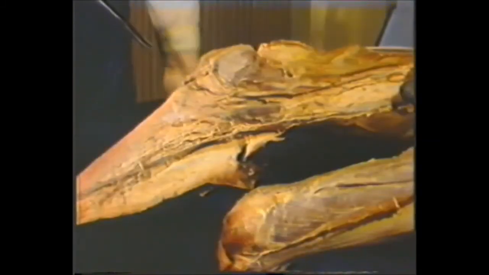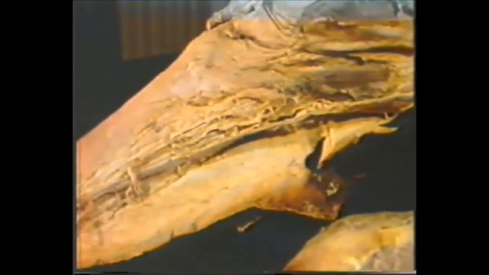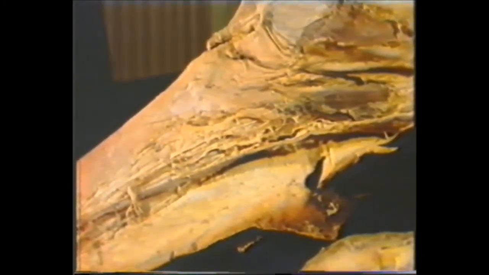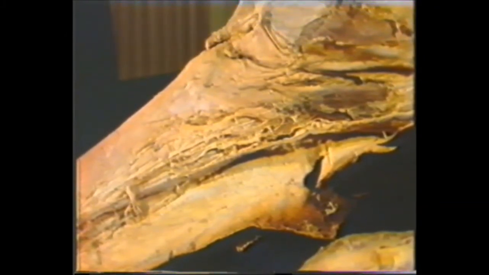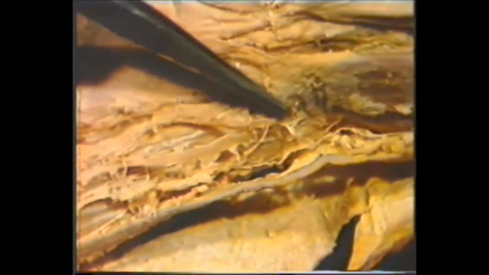This is the right lower limb to show the course of the saphenous nerve in the leg. This is the saphenous nerve as it emerges from under cover of the sartorius muscle.